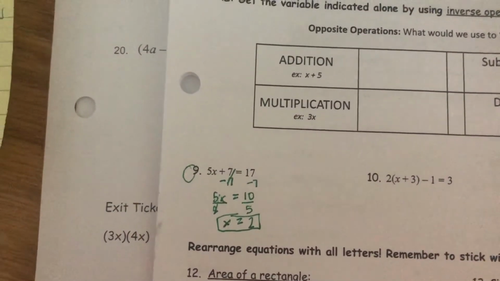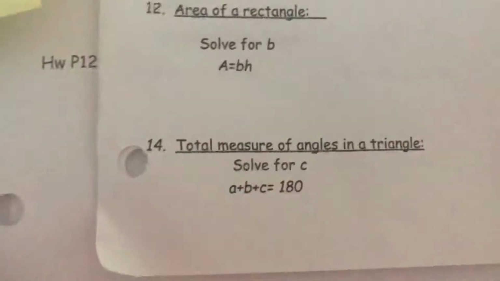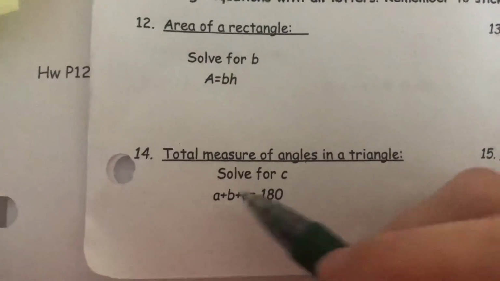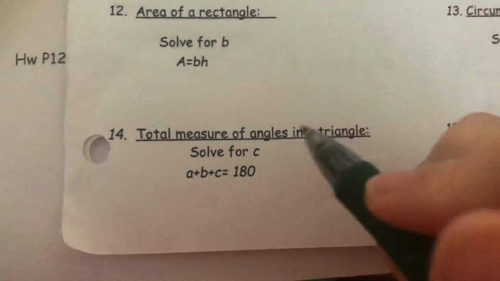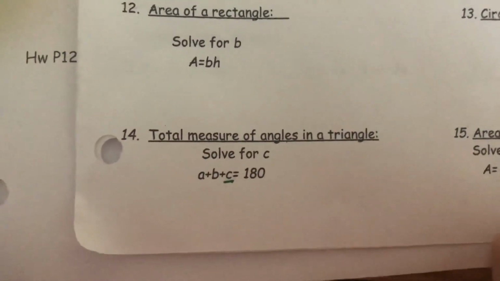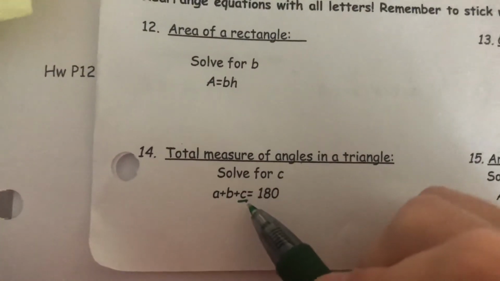We're going to do another example, number 14. Number 14 is right here, and it says solve for C. But wait a minute, it's not all numbers here, there are random letters. It doesn't matter, you do the same thing. Your goal is to get C by itself, so you're going to do opposite operations to take away these A's and B's to get C alone.